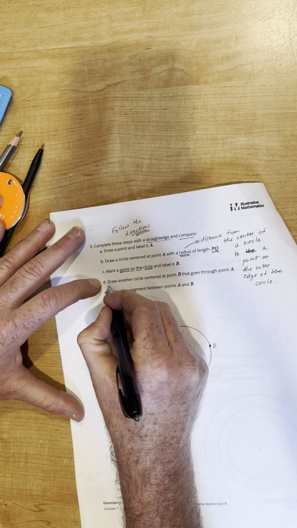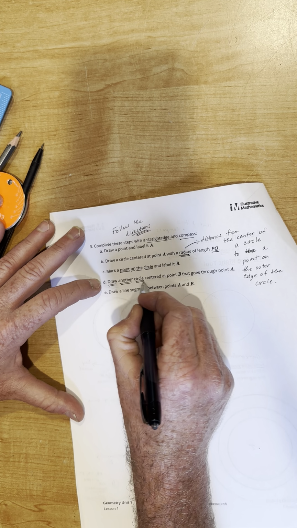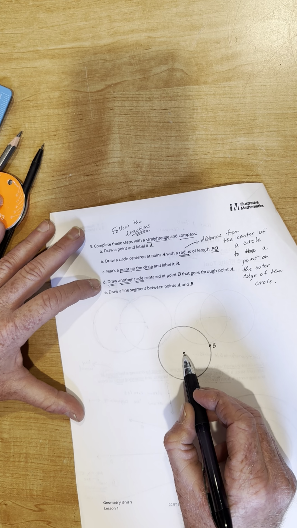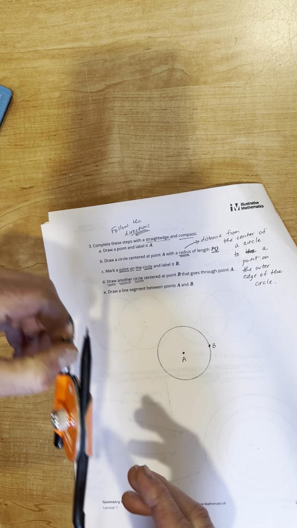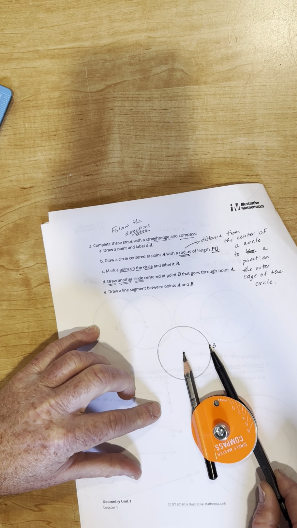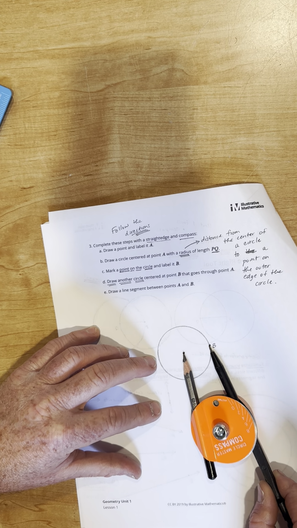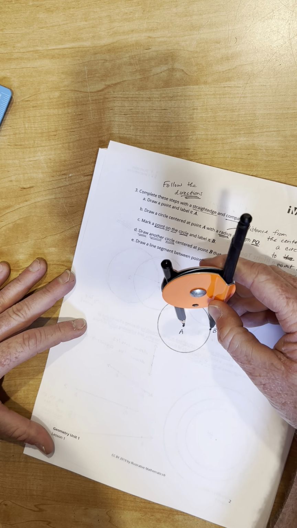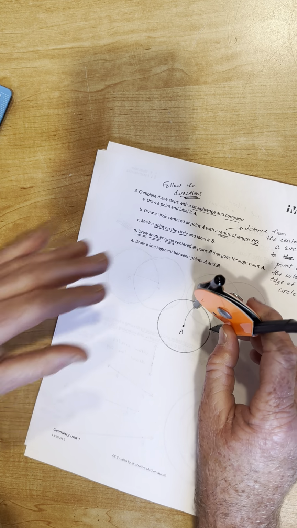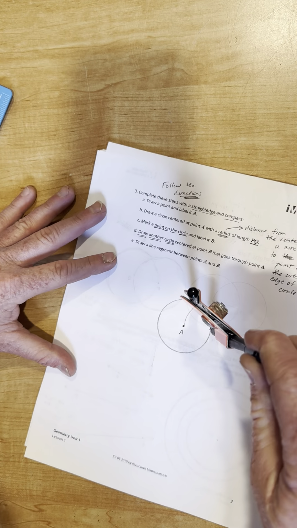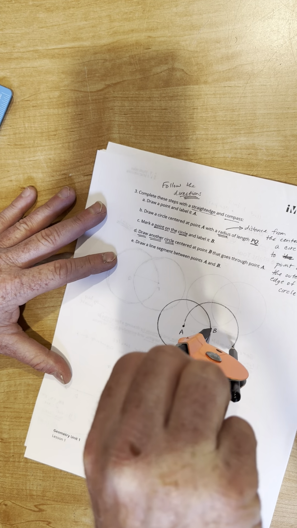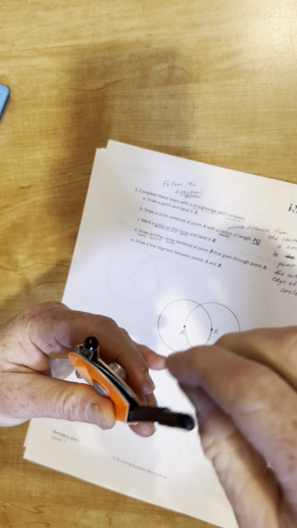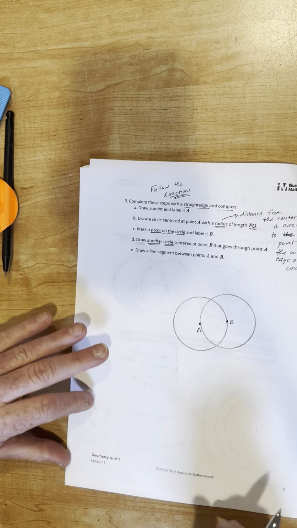Now, draw another circle centered at B that also goes through point A. And lucky us, it should still be the same as we set the compass. So just put the point on B, put the pencil on A, and it'll go through A. Now, again, you could spin the paper, but that's why they created this top portion of the compass right here. So you can just hold on to it and spin it with your finger. That way you don't have to spin the paper.